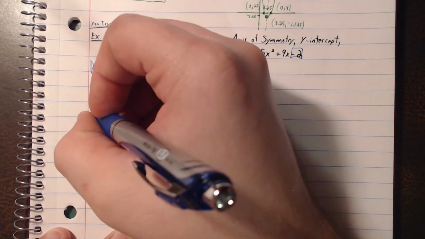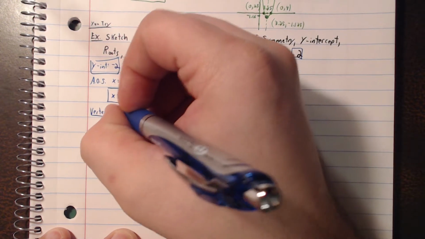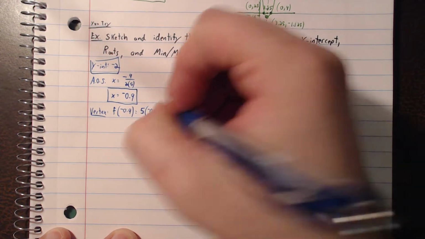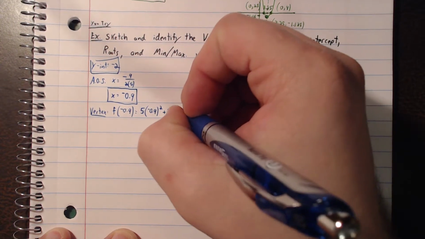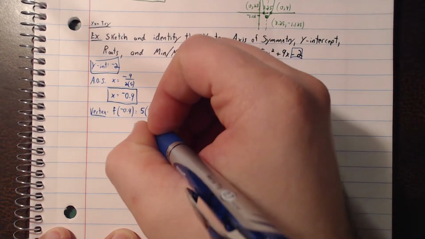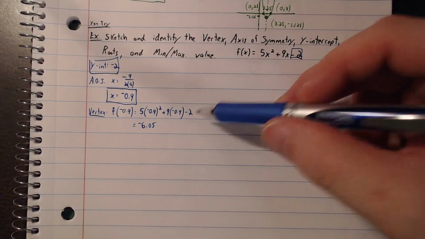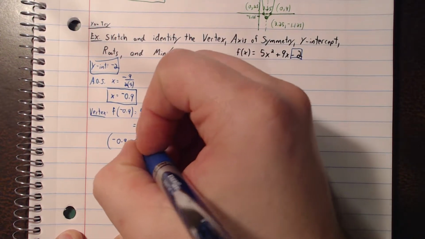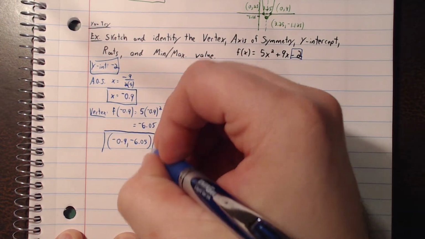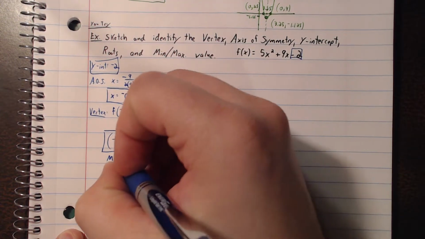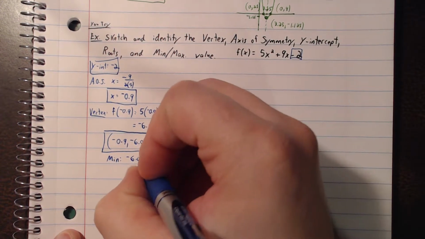If we plug that in for our vertex, we're evaluating at negative 0.9. So we have 5 times negative 0.9 squared plus 9 times negative 0.9 minus 2. We're going to type that into a calculator very carefully. And what we end up getting out is negative 6.05. Again, make sure that you type that in carefully in your calculator. So here's our vertex. Negative 0.9, negative 6.05. As far as min-max, this is positive. That means we have a minimum. And our minimum is going to be our y value of negative 6.05.